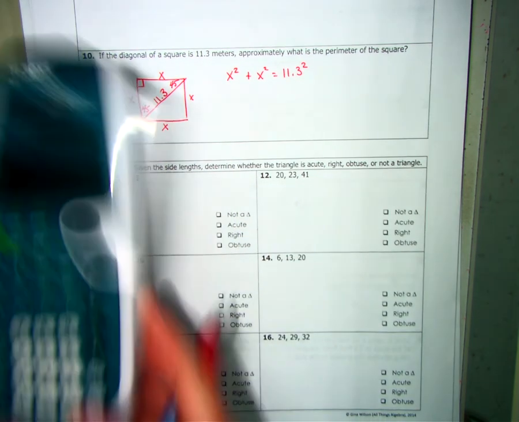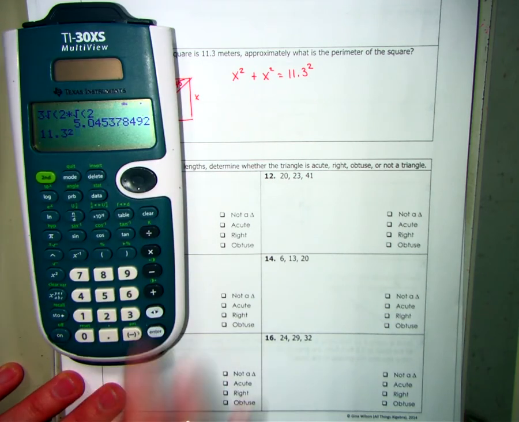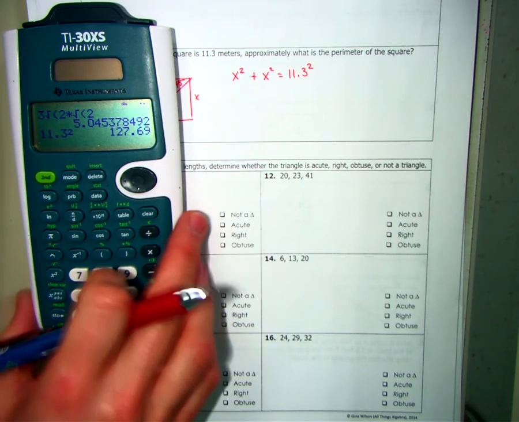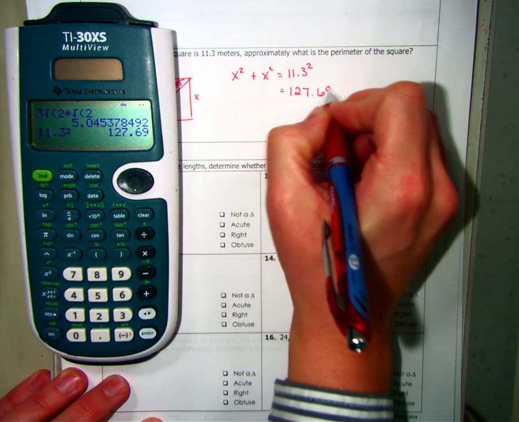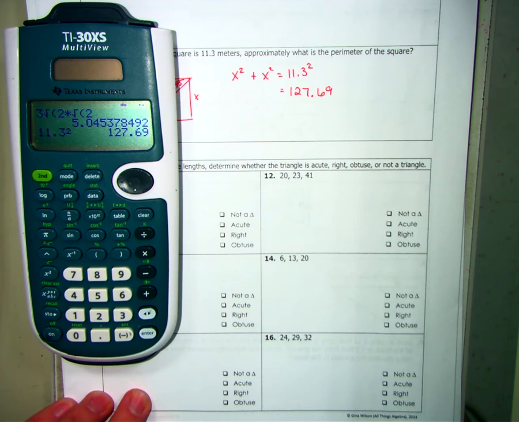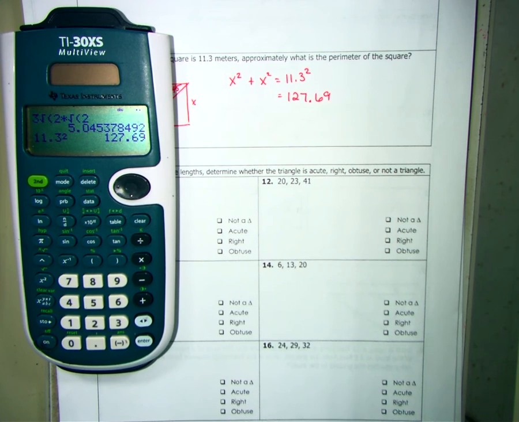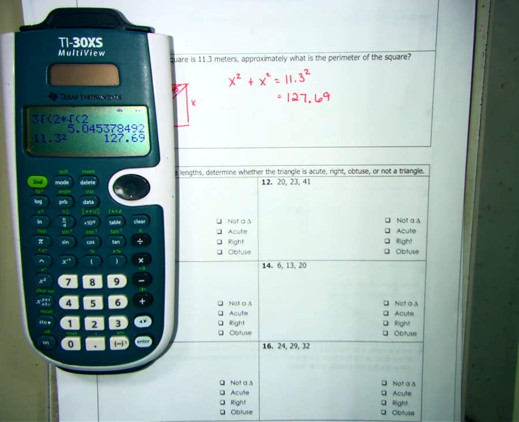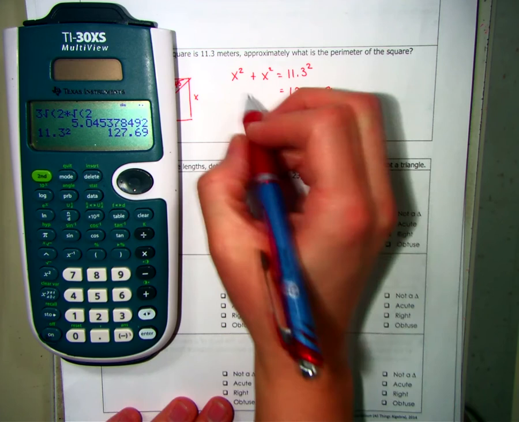The 11.3, I can type that into my calculator and get a number for that. It's 127.69. That's my 11.3 squared. Now I'm going to play on your Algebra 1. What's x squared plus x squared? One x squared plus another 1x squared is 2x squared. So here I've got 2x squared.